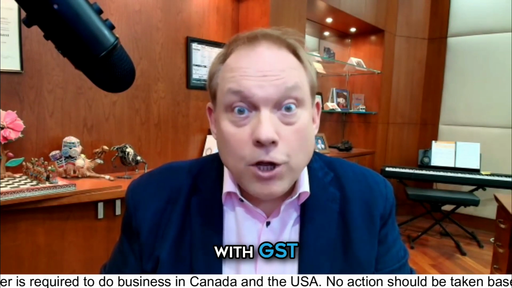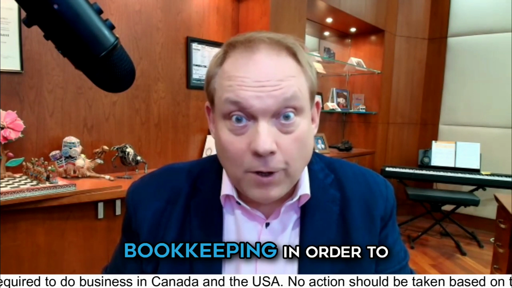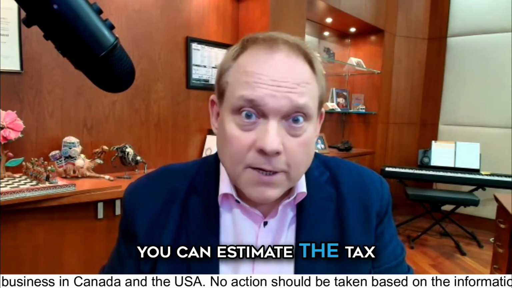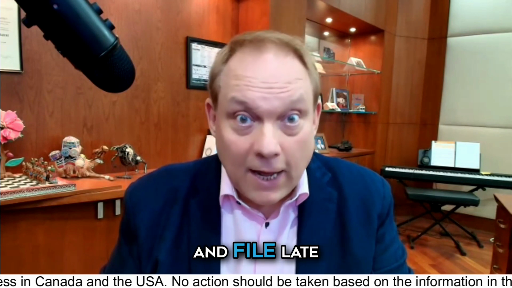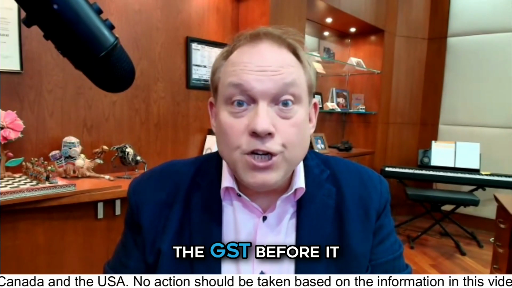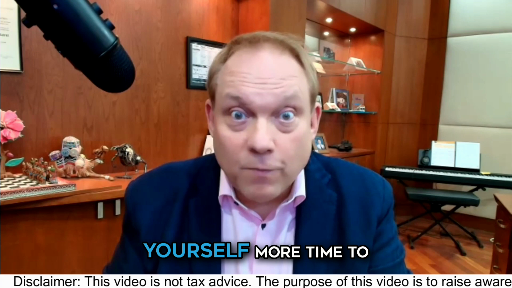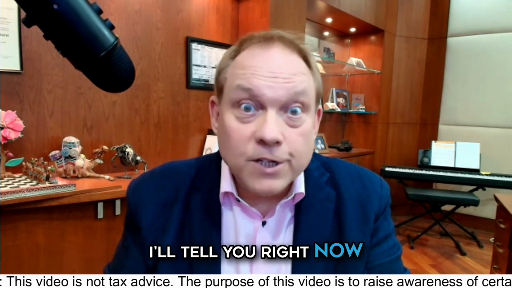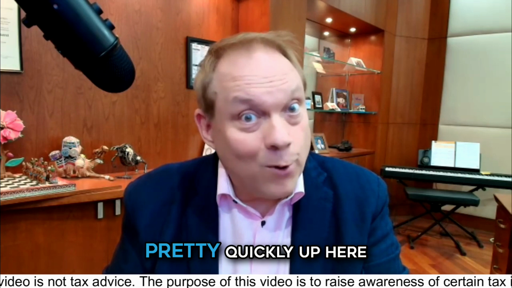With GST, you need to perform a lot of detailed bookkeeping in order to get it done. If you can't get your bookkeeping done on time, you can estimate the tax, pay it, and file late. You can always overpay the GST before it is due to give yourself more time to file accurately, and then ask for a refund when you file the return. I'll tell you right now, CRA actually refunds this pretty quickly up here.